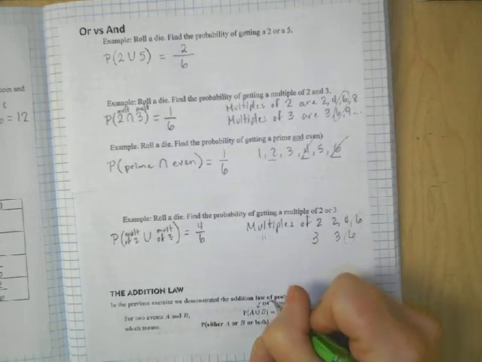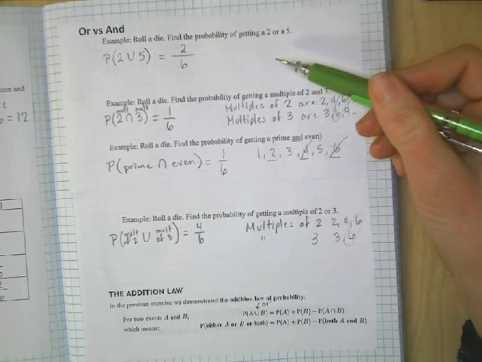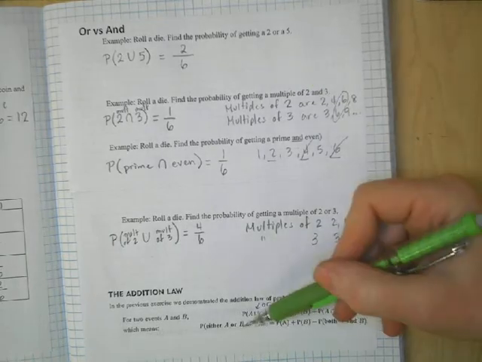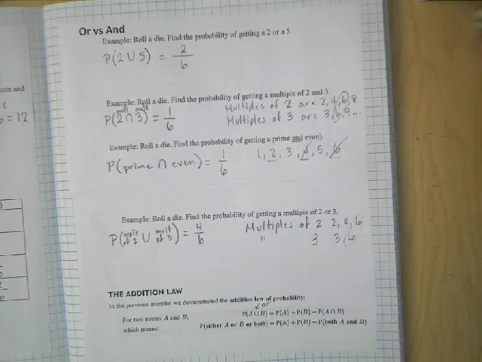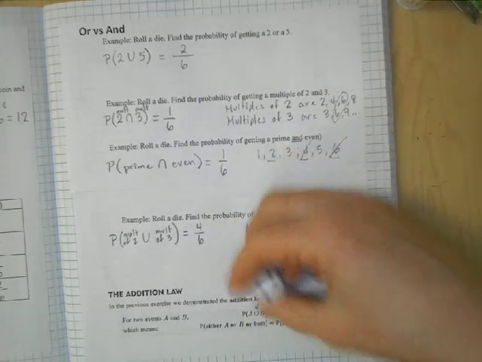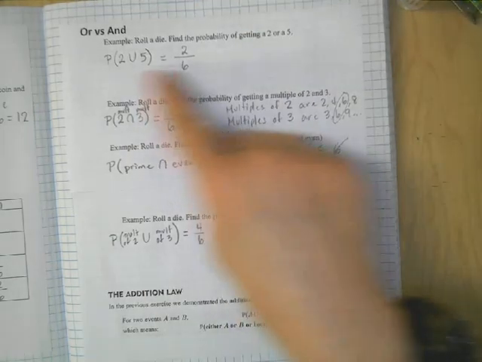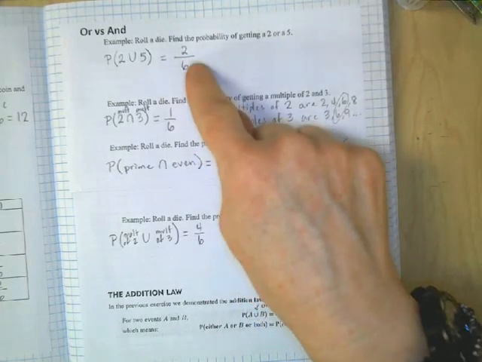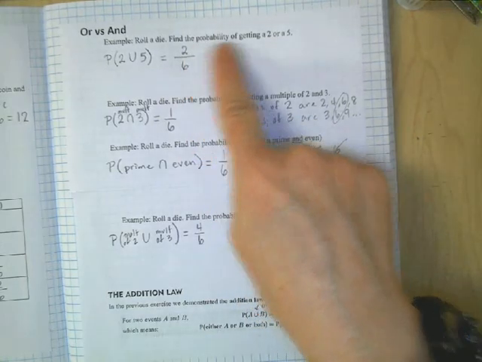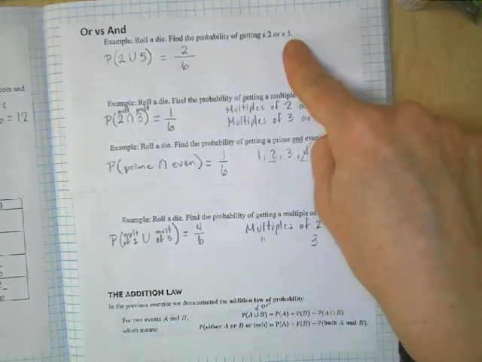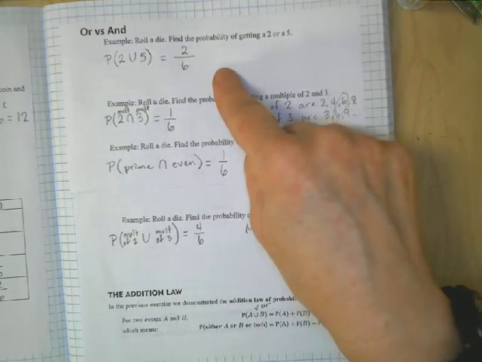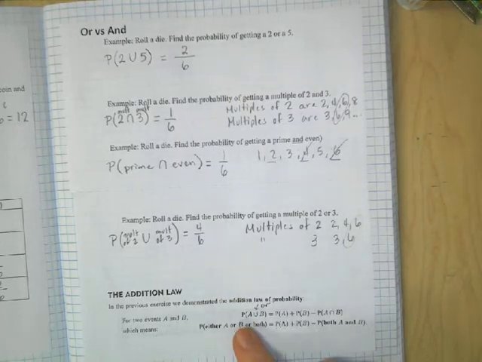So up here in these examples, they don't exactly meet the definition of the addition law because I really only have one event happening. I'm only rolling one die. I just have a simple event. But we can actually think about how I could get this answer by thinking about the probability of getting a 2 and then the probability of getting a 5. Okay, so we're going to break this one down, and you're going to see that it has something to do with the addition law down here.